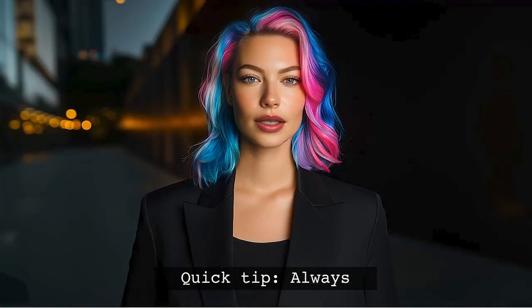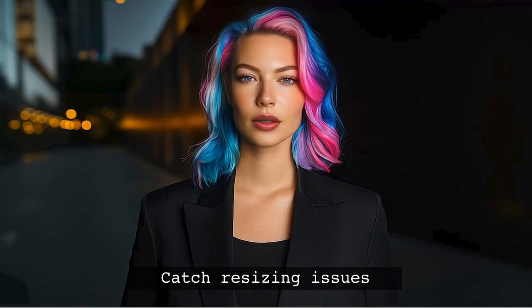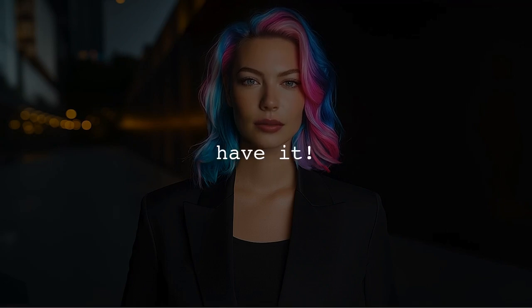Here's that quick tip I promised. Always test your transitions with different view sizes. This will help you catch any resizing issues before they become a problem.